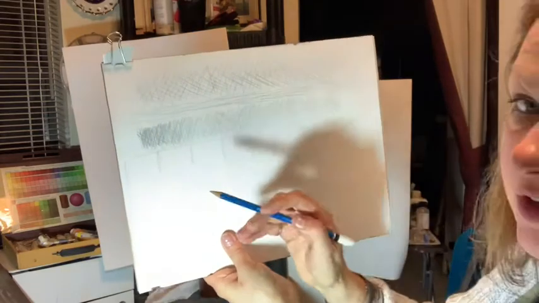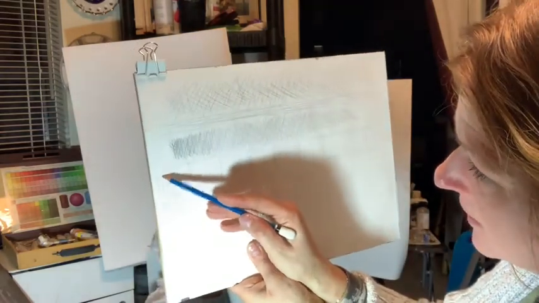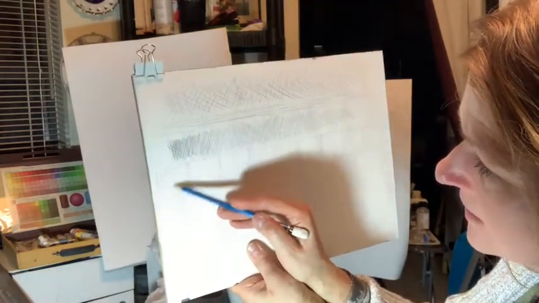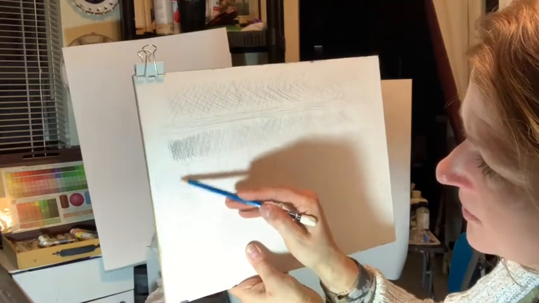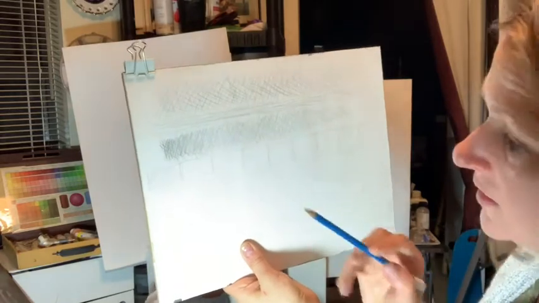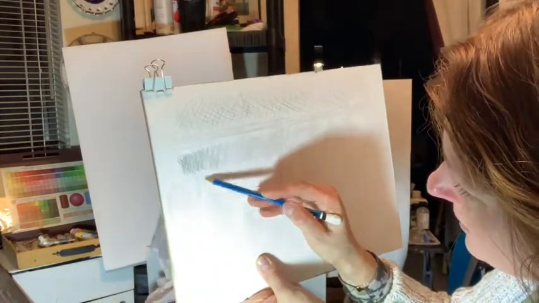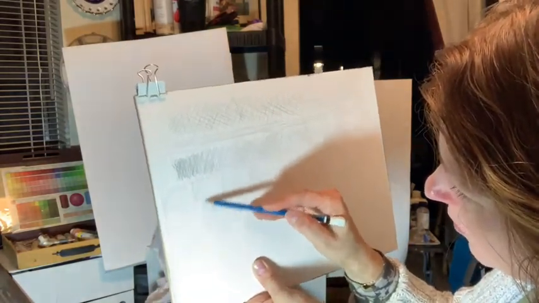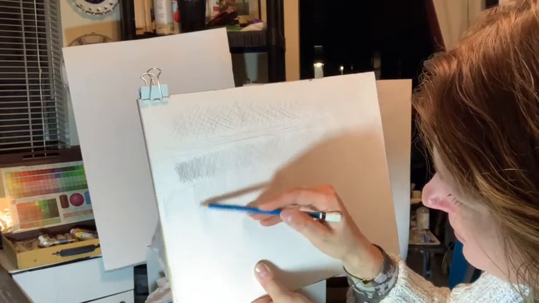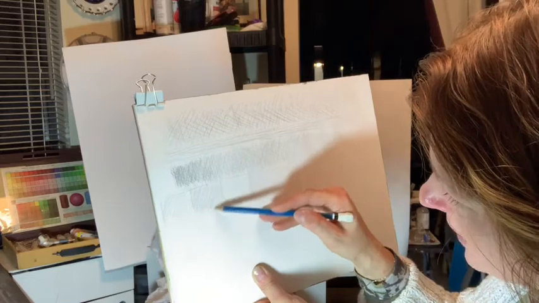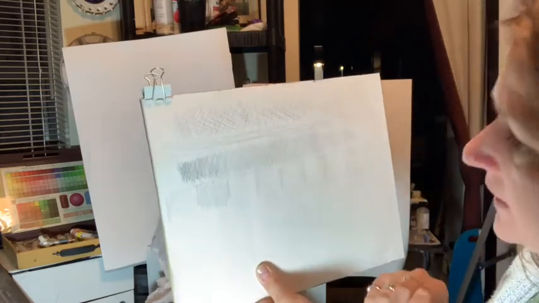So we're going to start from the lightest one and just very easily cover that with your strokes, and that's going to be very light. And then for the next one, I'm going to put a little bit more intense gray. Maybe just do it twice, same direction, but a little bit more intense.